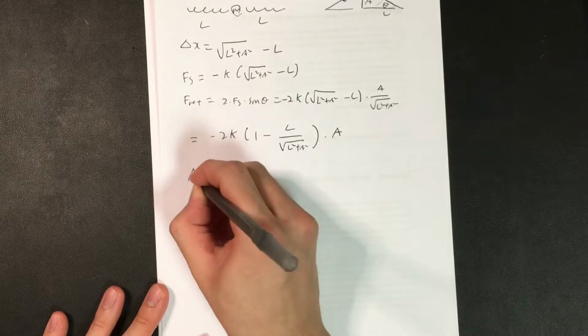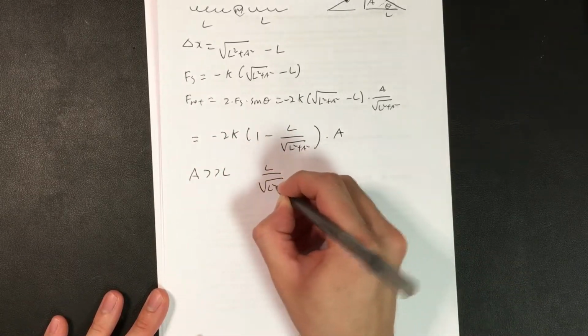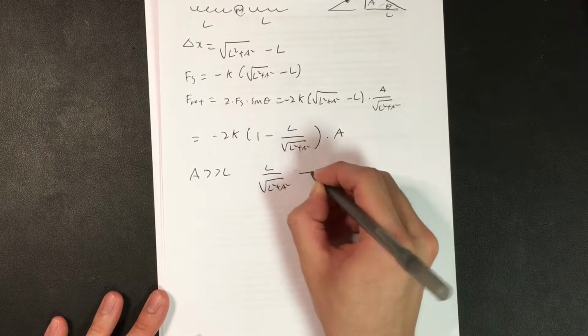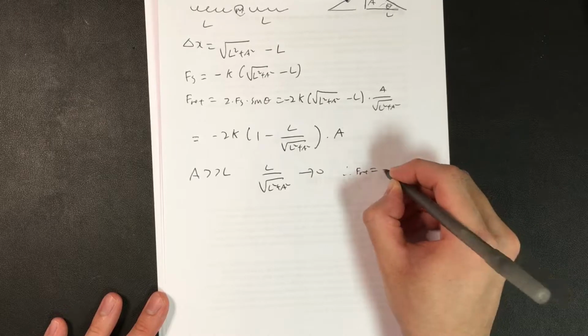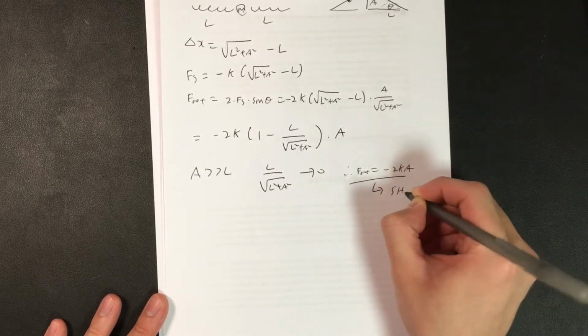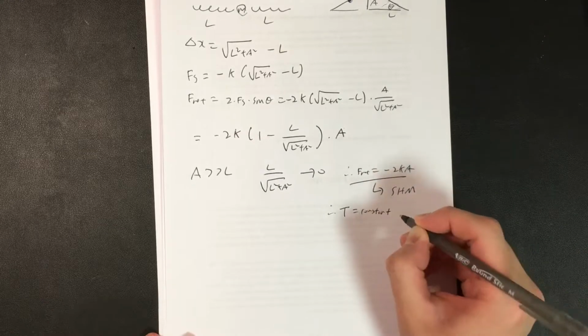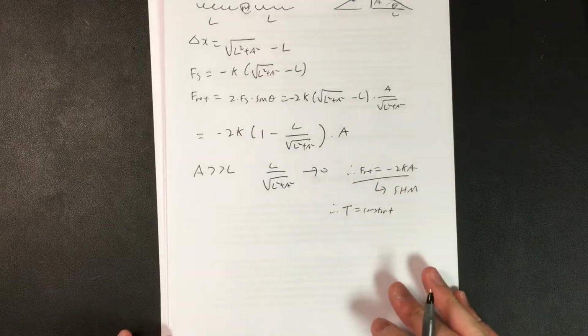Note that if A is far greater than L, then L over square root of L squared plus A squared is just going to go to 0. Therefore, the net force would equal negative 2kA, which would be a simple harmonic motion. Therefore, T would be constant when A is far greater than L.